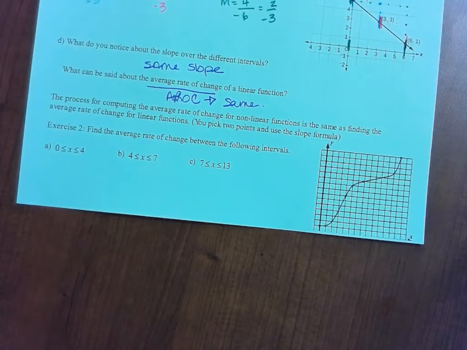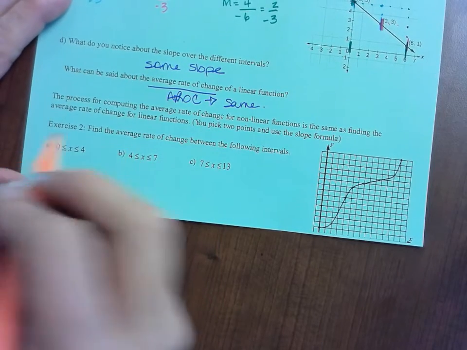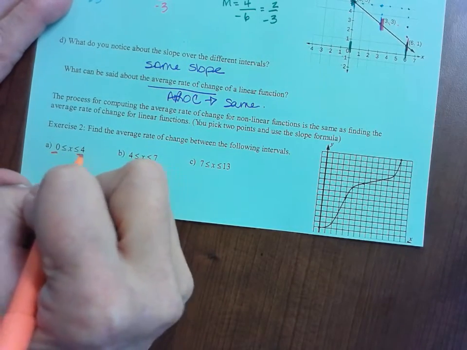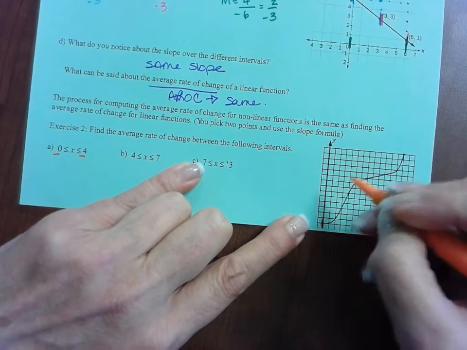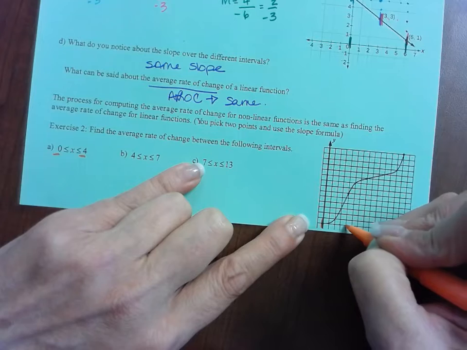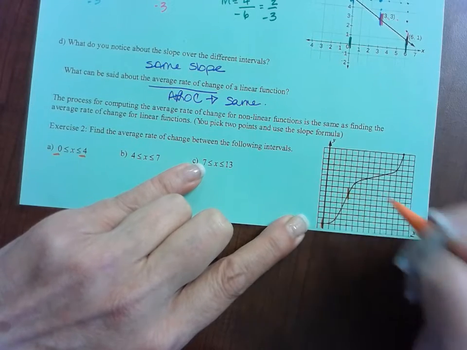Okay? But you can use the exact same method. So if I want to find the slope from 0 to 4, here's 0. 1, 2, 3, 4 is going to be this point here.